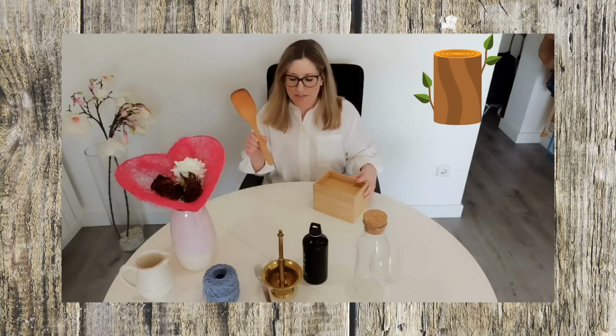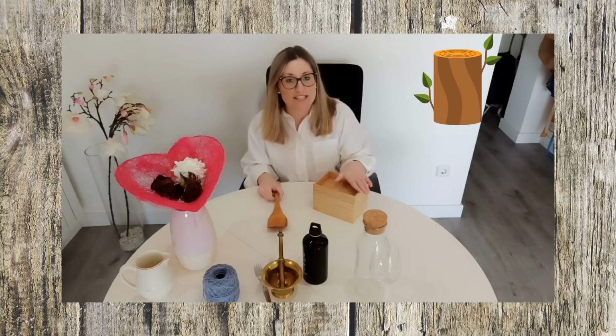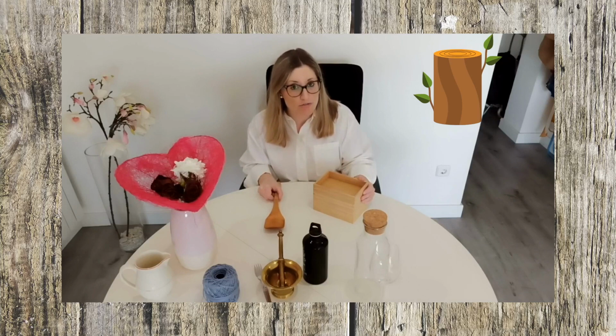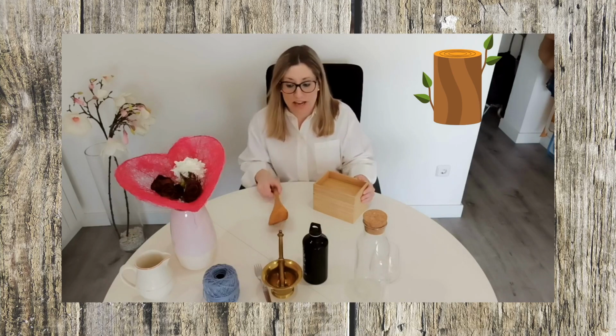Today we are going to start talking about wood. Here I have two different objects made of wood. We use this one to cook and this one here as decoration. Wood comes from the trunk of the trees. It is very easy to work with and it's very light.